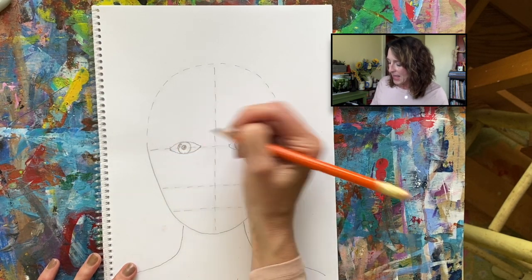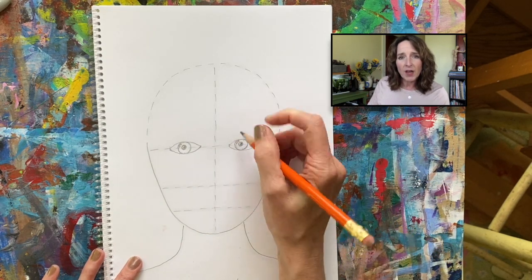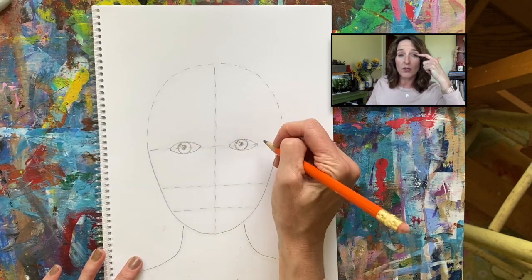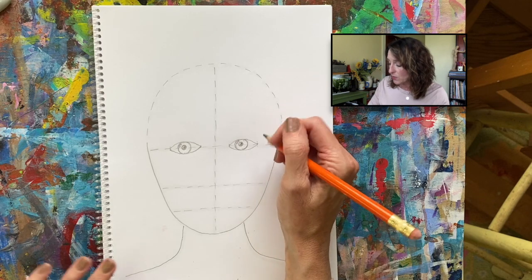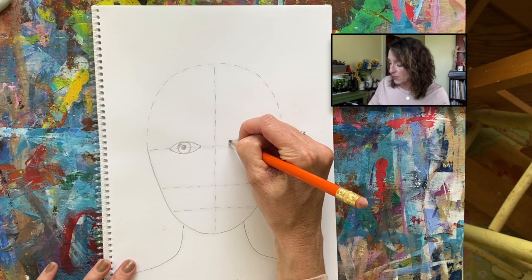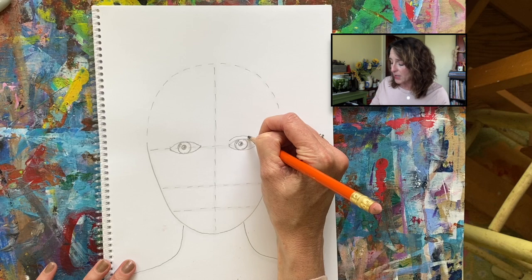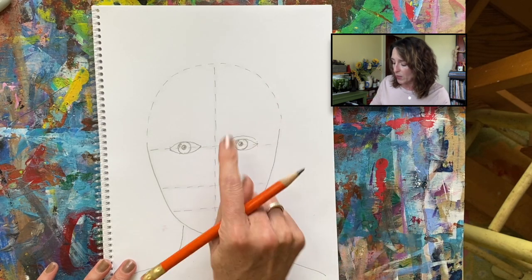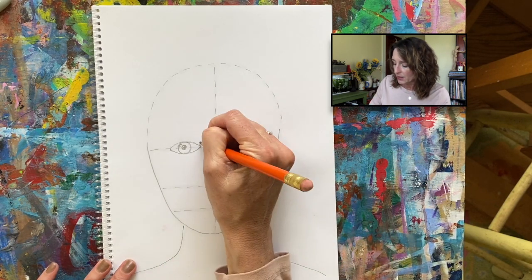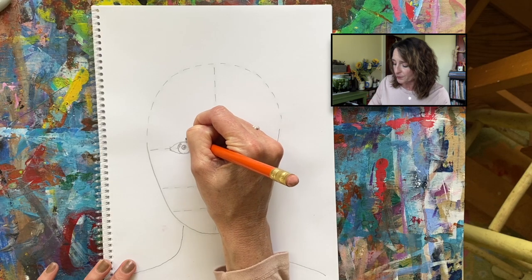Okay, and we're going to do a copycat curve above the eyes that's going to show the crease of the eyelid. So right here, not too far up, you can look at your eye and determine, and it's going to be the same width as the eye because it's around the same eyeball.